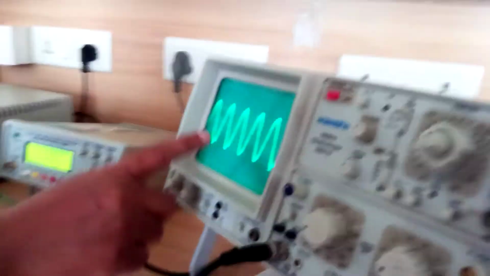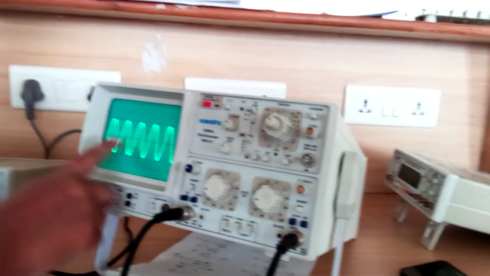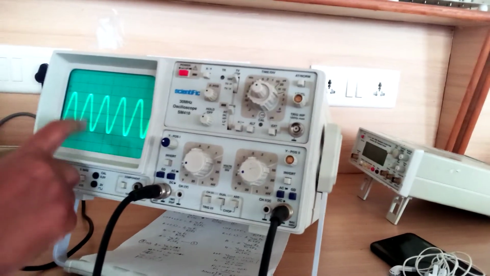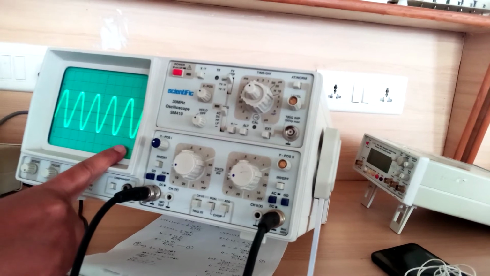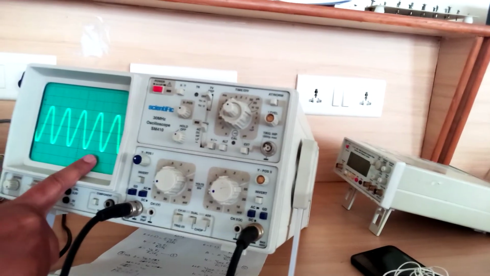And you can observe the signal here. The signal applied is the AC signal, that is the sine wave.